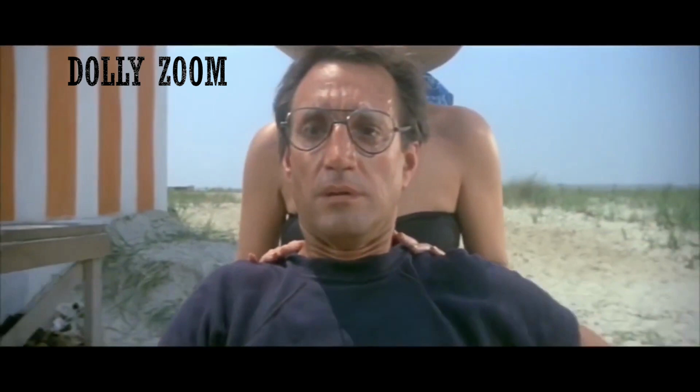And you can actually do this with drones now. So with drones, you don't have to set up a dolly and have a zoom on your camera. Some of the drones actually have this built into the software so that you can achieve this effect.